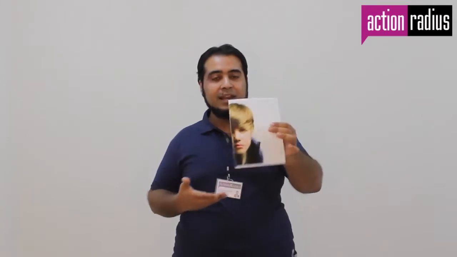So RAID 0 is not recommended for your critical data which you cannot recover. Just consider that if one of your hard disks fails, then you will be left with only half your data, and it is of no use. Technically, it's more complicated than just half a picture, because it's going bit by bit alternatively to each hard disk.